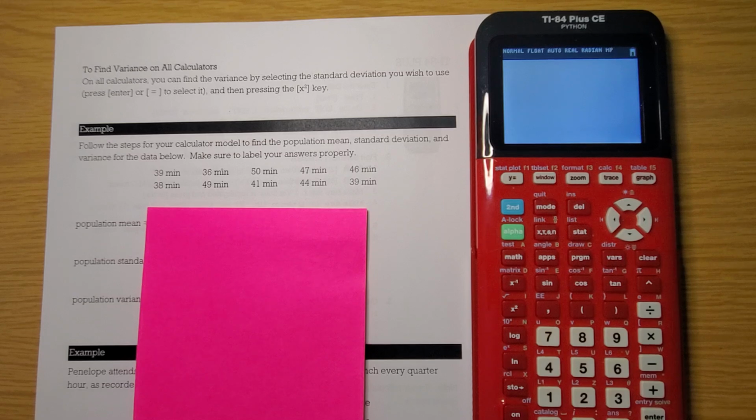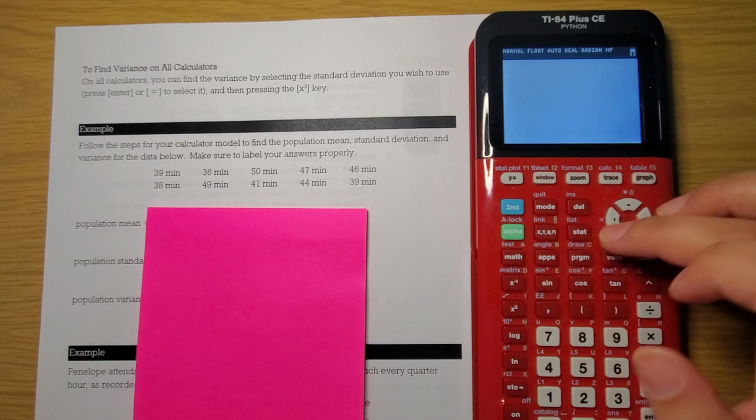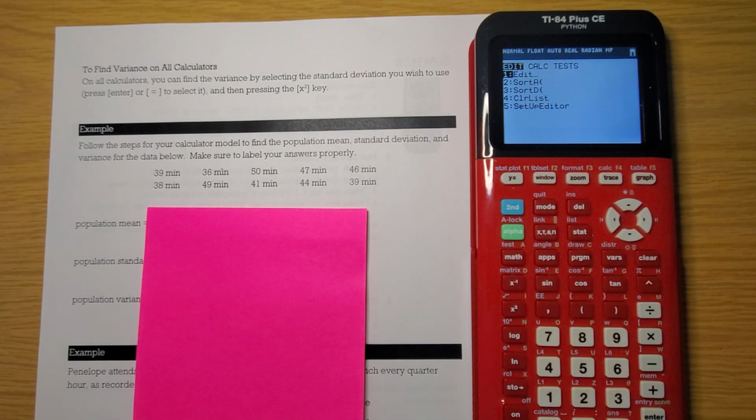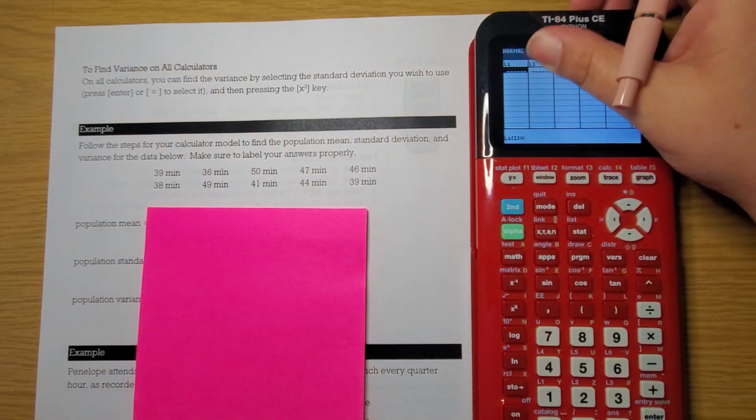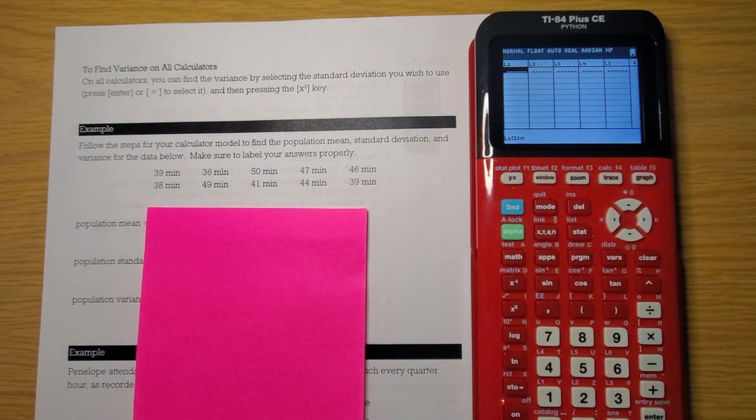So the first thing that we're going to do is enter in the data, and then we'll use the calculator to call up the different functions we need it to use. So I'm going to use this button Stat. And to input the data, I'm going to choose option 1 for Edit. So I'm going to press 1. And it gives me a bunch of columns. So this is where I'm able to enter in data for whatever data I have.